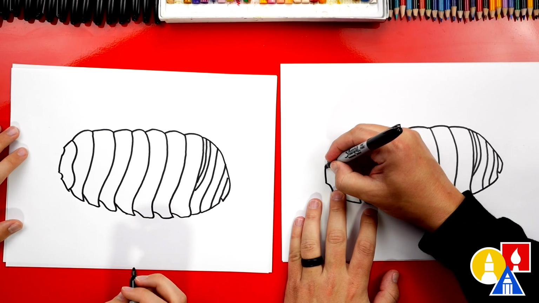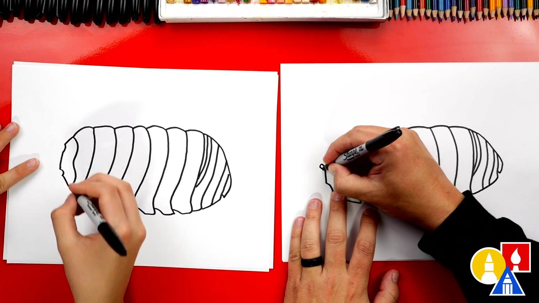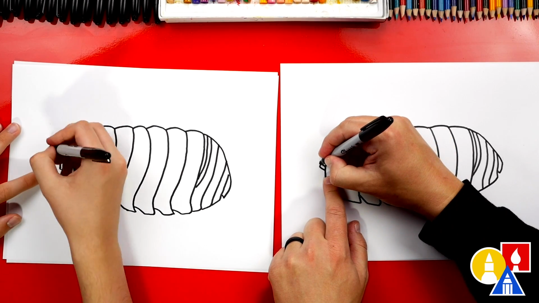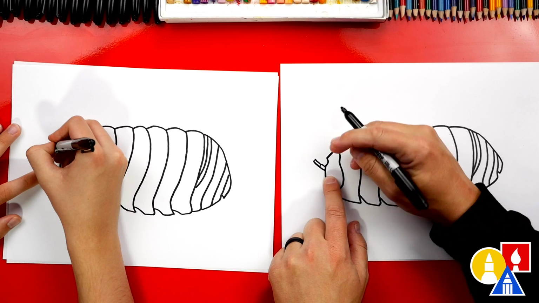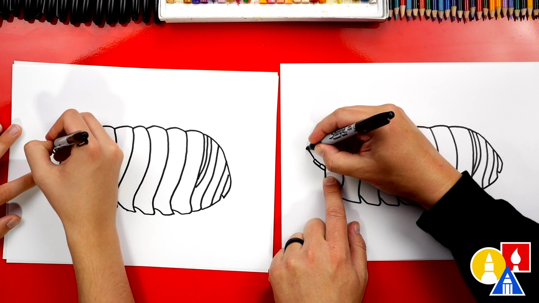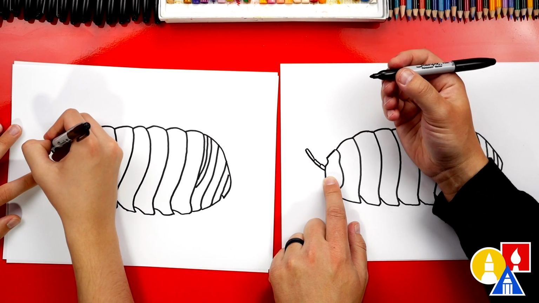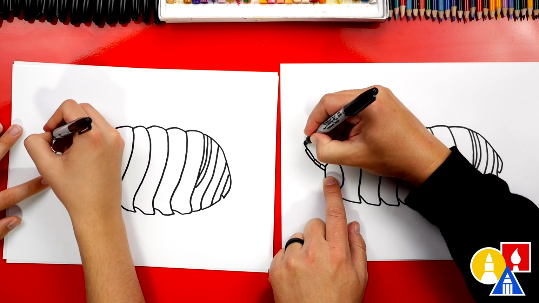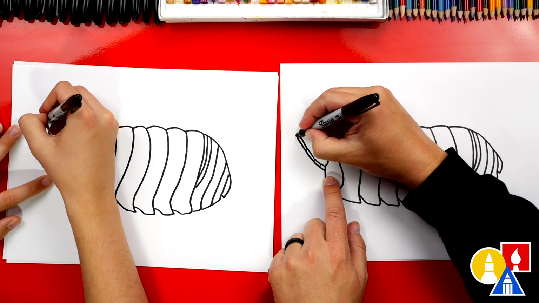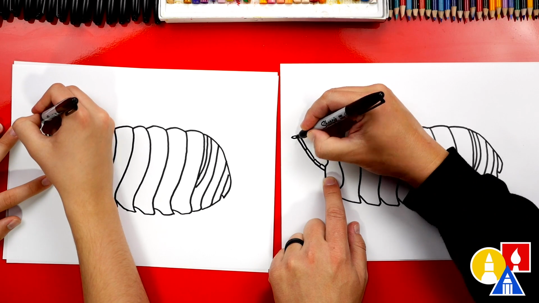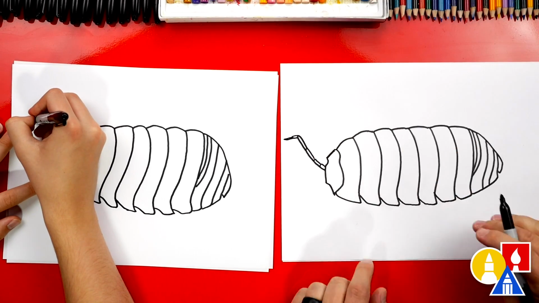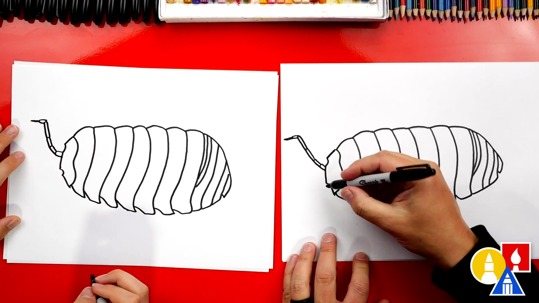So first, we're going to draw a small U shape coming out of the front of the head. Then we're going to draw another U shape, and we're going to slightly curve up while we're doing this. So the next one, let's draw even a little longer. And then let's add an even longer one. And then right at the end, let's bend this way. I'm going to add just a really short one and then a point or a spike for the end of the antenna.